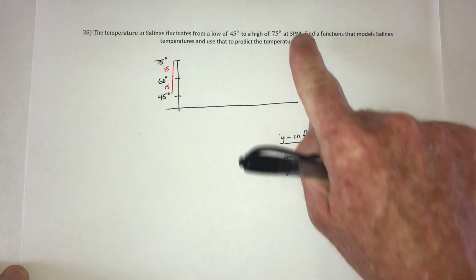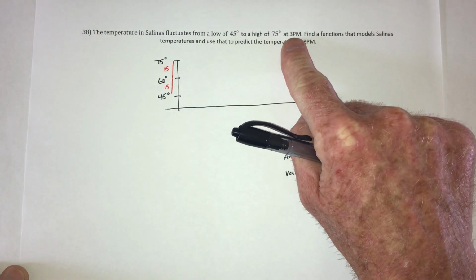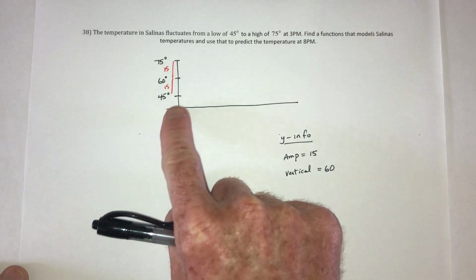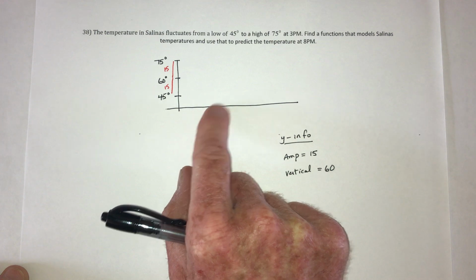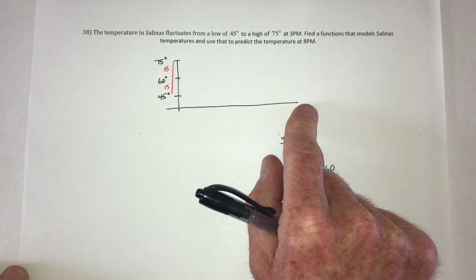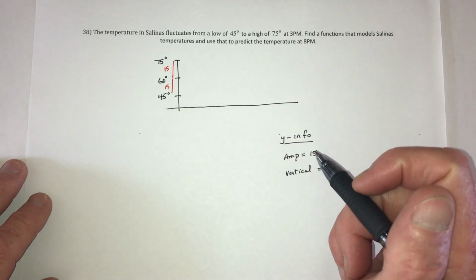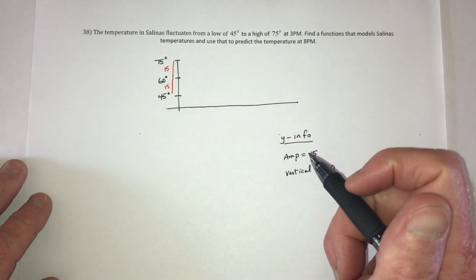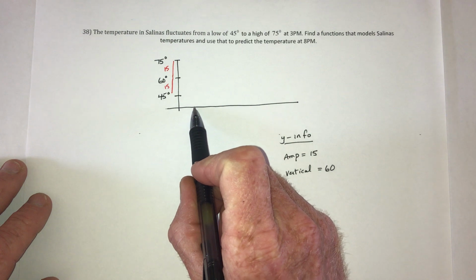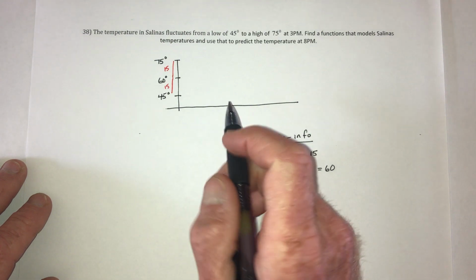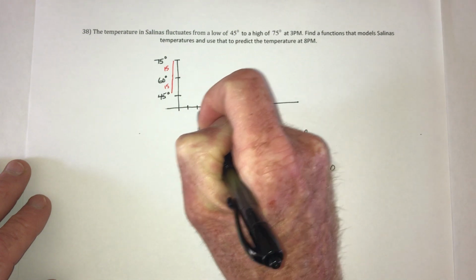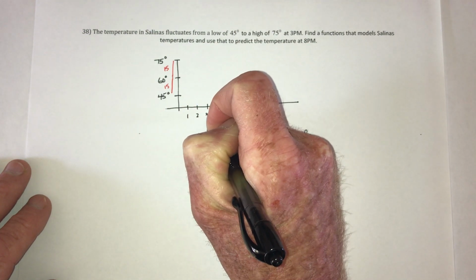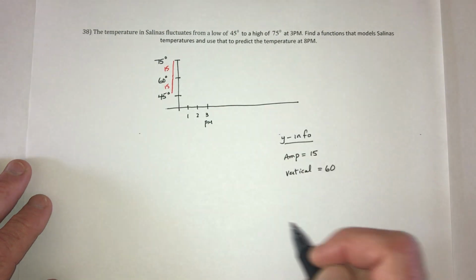Okay, now it reaches 75 degrees at 3 p.m. So this would be midnight, and then 1 a.m., 2 a.m., 3 a.m., etc. Or what I could do is, I guess I could call that 3 p.m., 4 p.m., etc. So I'm going to do that. So this is like 1, 2, 3. And then just keep in mind this is in the afternoon.